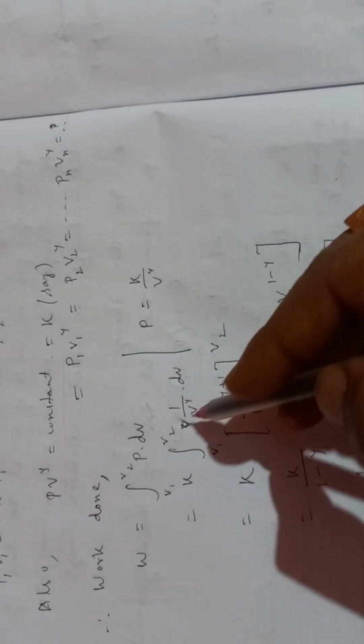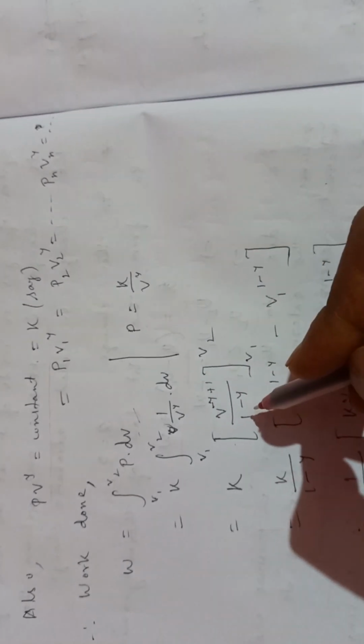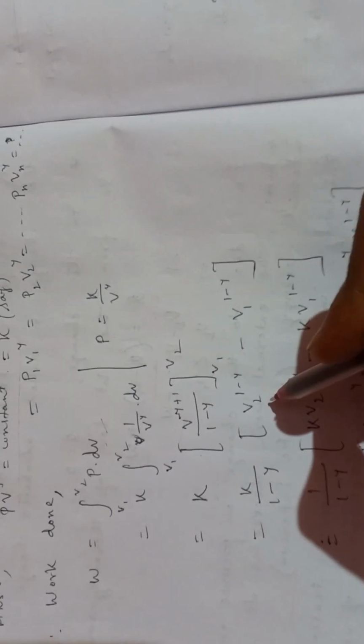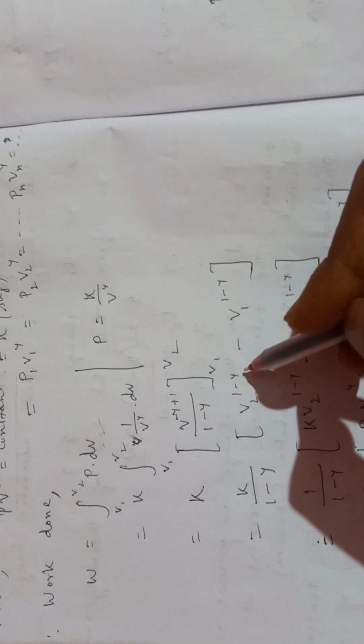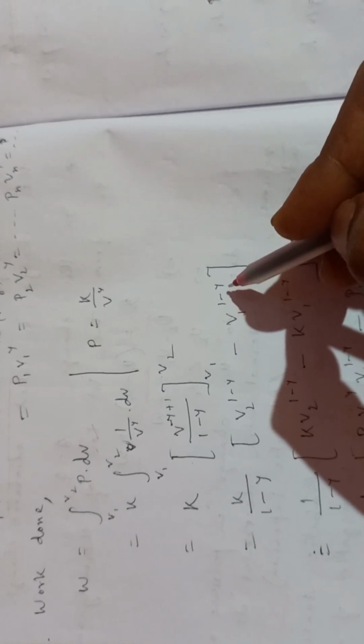If we integrate this, we will get K V to the power minus gamma plus 1 by 1 minus gamma from V1 to V2. So this can be written K by 1 minus gamma times V2 to the power 1 minus gamma minus V1 to the power 1 minus gamma.